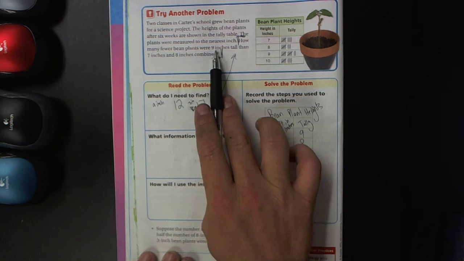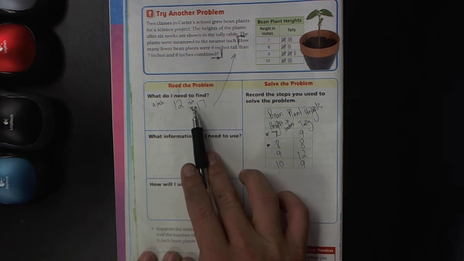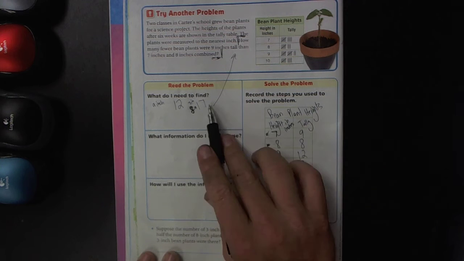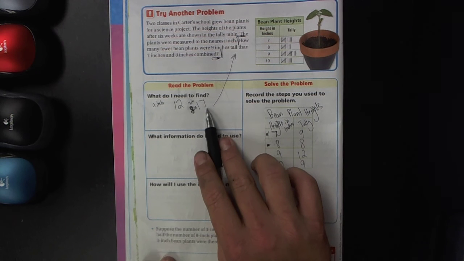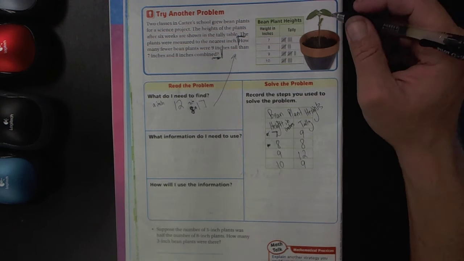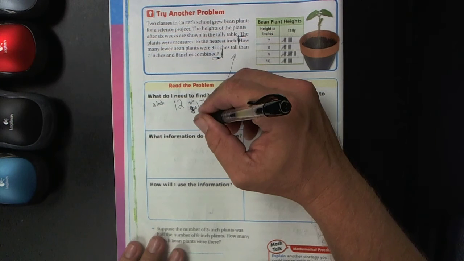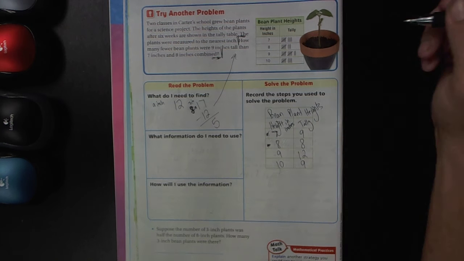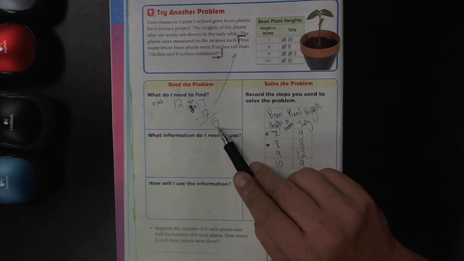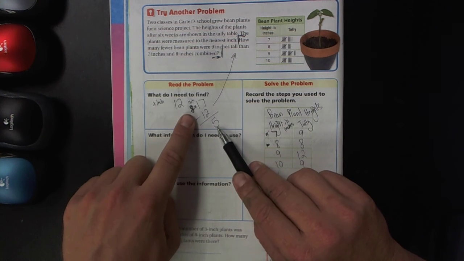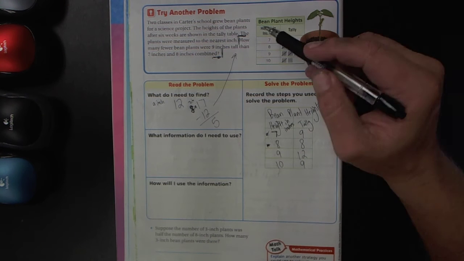How many fewer were 9 than the 7 and the 8 combined? Oops, I smeared it a little bit. Well, the 7 and 8 combined were 17. So to find the difference, you're going to do 17 minus 12, which gives you 5. There were 5 fewer 9-inch plants than 7 and 8-inch plants combined.